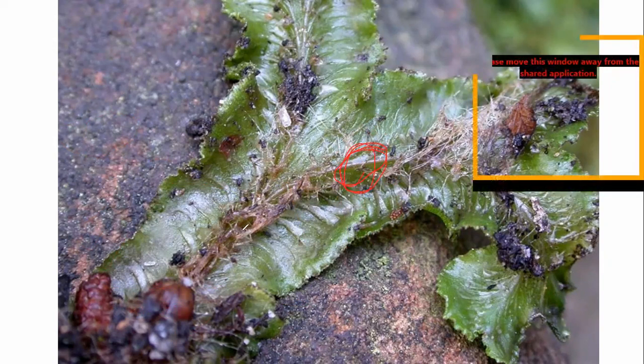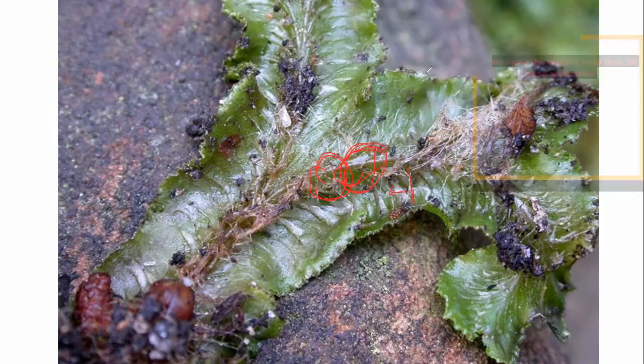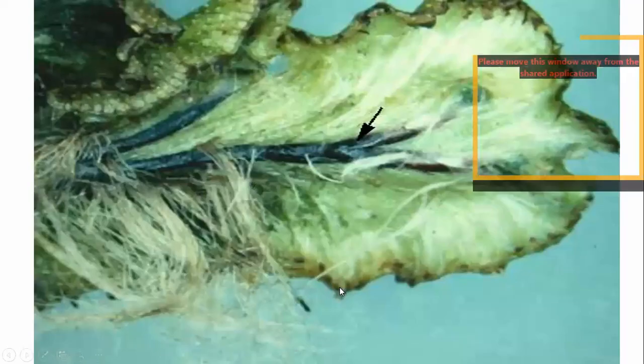And on the midrib, they have hard scaly structures called scales. These scales help in protection. On the sides of the scales, they have a number of hairy structures. These hairy structures are called rhizoids. And here also you can see a number of hairy structures, these are called simple rhizoids.